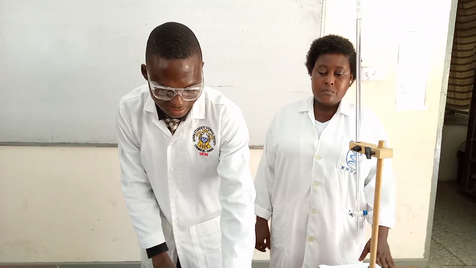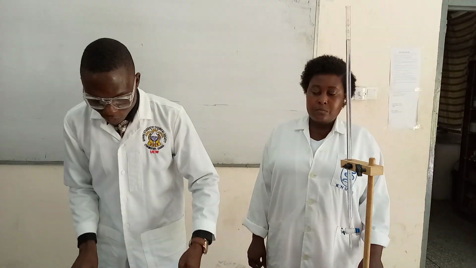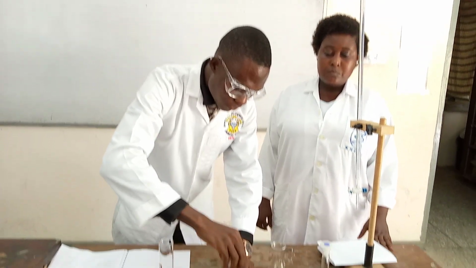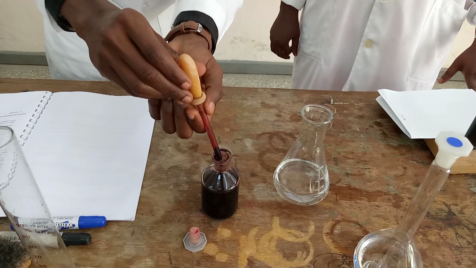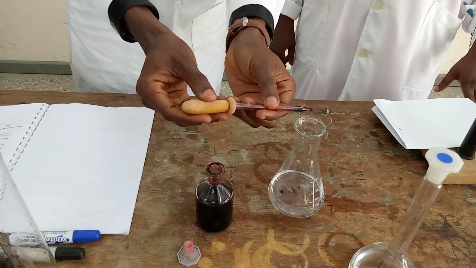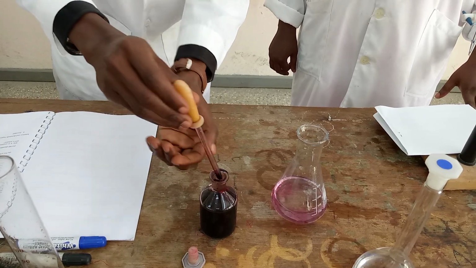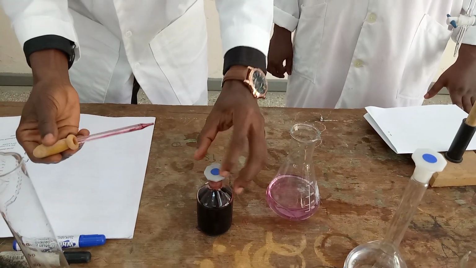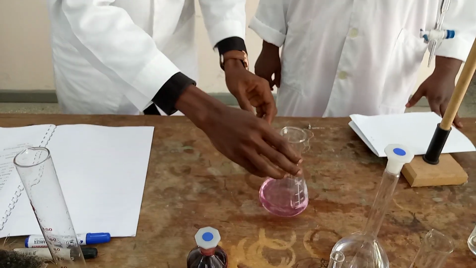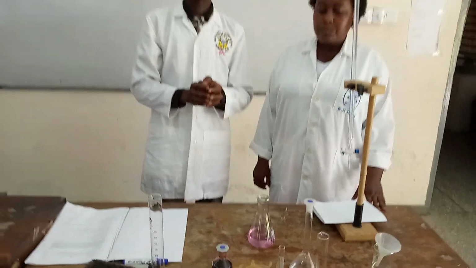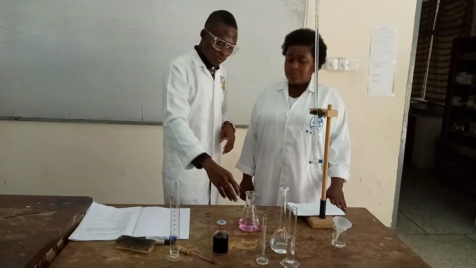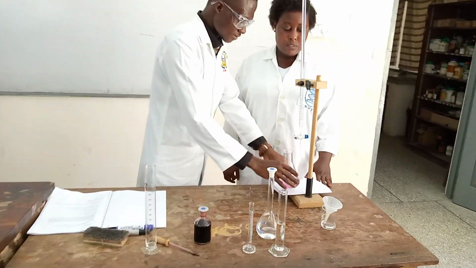My next step is now to add what? My indicator. That's the Eriochrome Black-T, Eriochrome Black-T. And somebody might ask, how many drops? I'm adding 3 drops of my Eriochrome Black-T. So I've added 3 drops of my Eriochrome Black-T. So I will now undergo the titration.